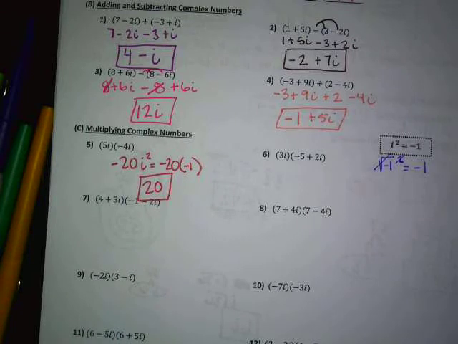Okay. So multiply like normal, combine like terms like normal, and then anywhere there's an I squared, change it to a negative 1 and simplify from there.